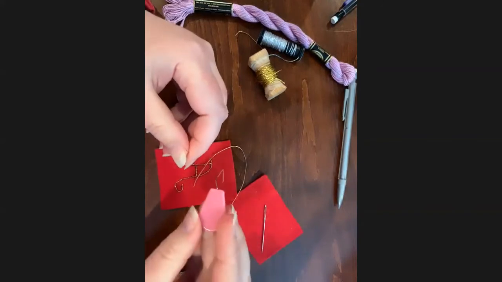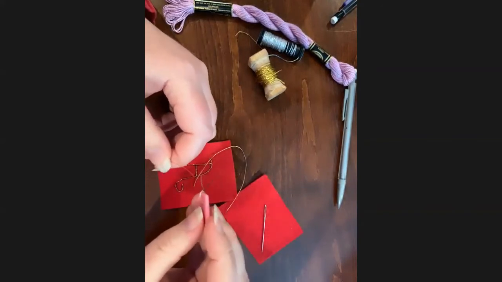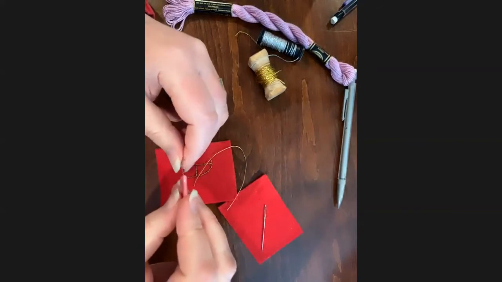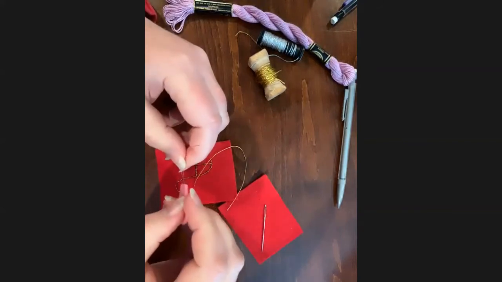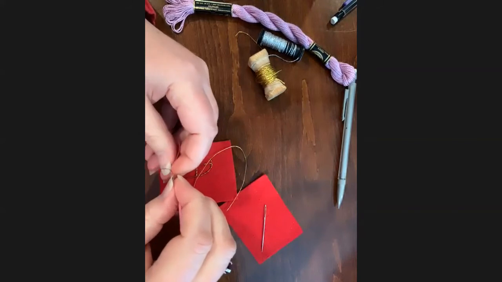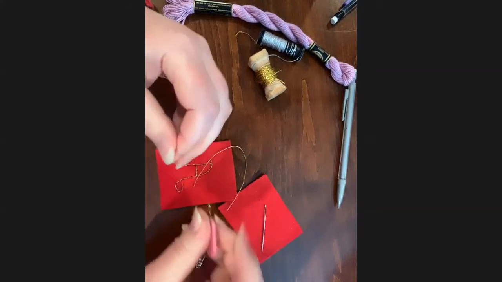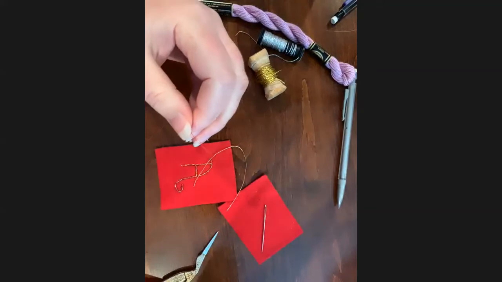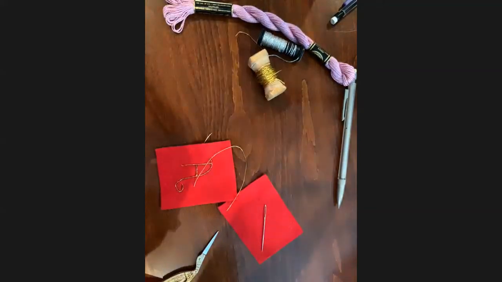I found these nice plastic needle threaders on Amazon. They weren't terribly much, but they last a lot longer than your regular little metal ones. I'm pretty hard on them, but definitely a good tool. Don't be too proud. Makes threading things much, much easier.